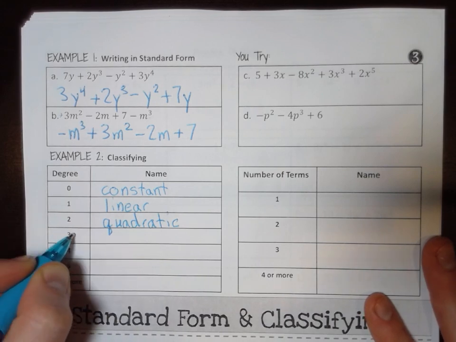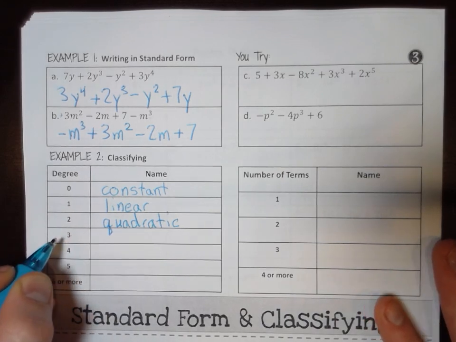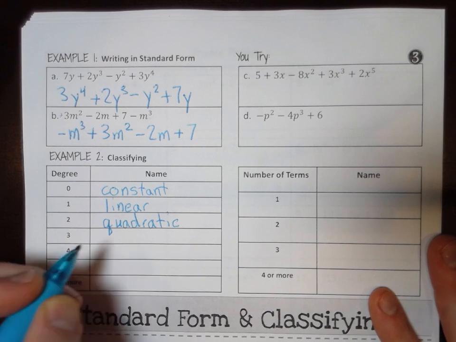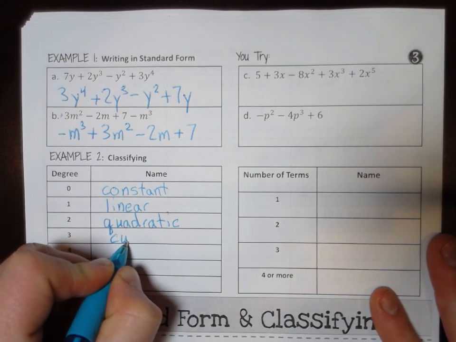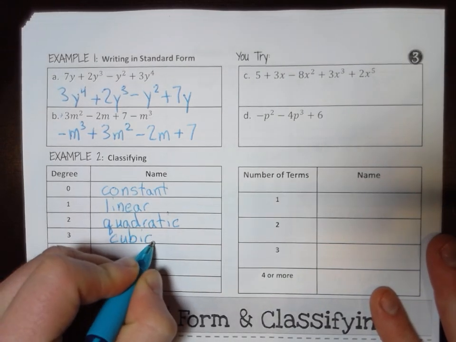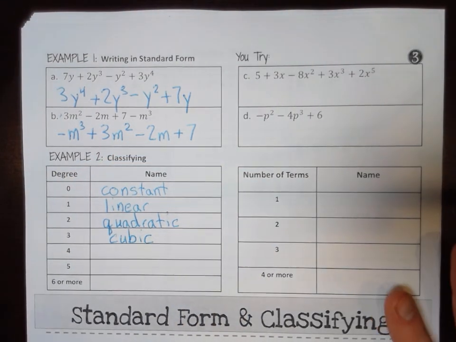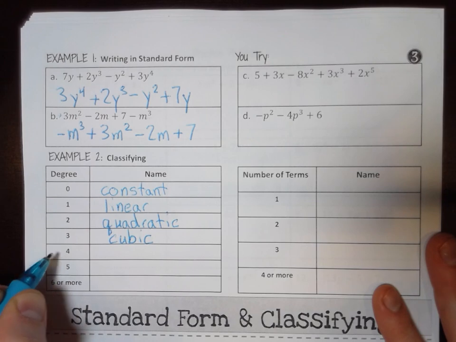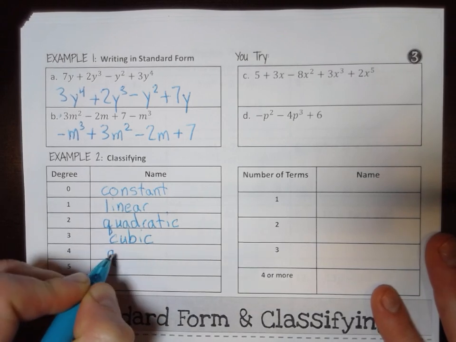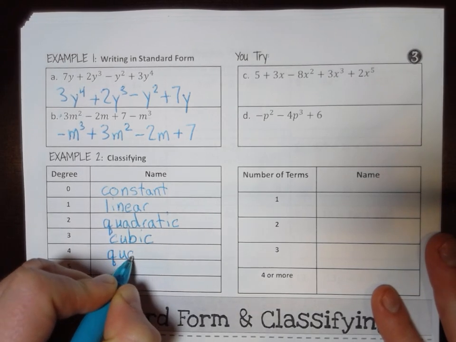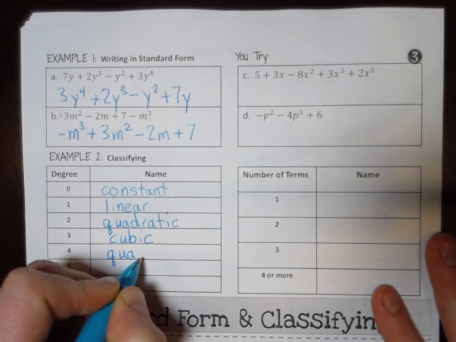If it's a degree 3 polynomial, we are going to call it cubic. That is also going to make a graph that we're going to get really used to over the next couple months. 4, and these are starting to get to words that we don't use very often, but it's called quartic.